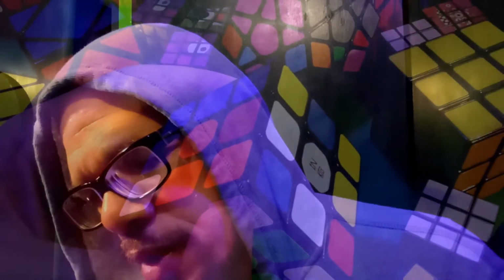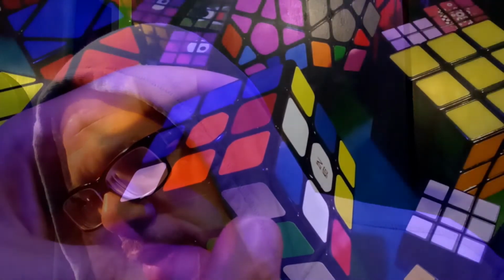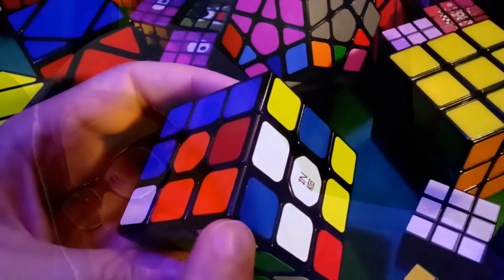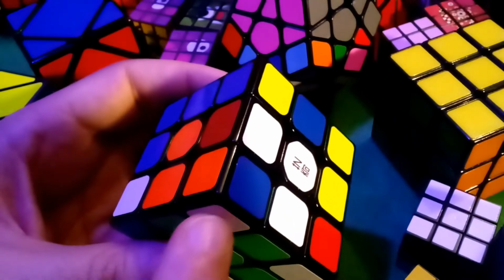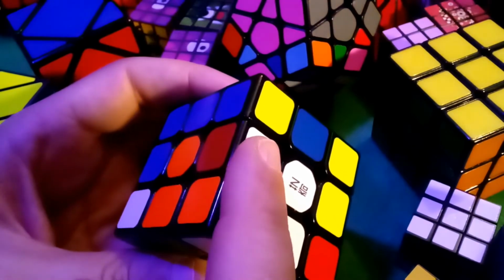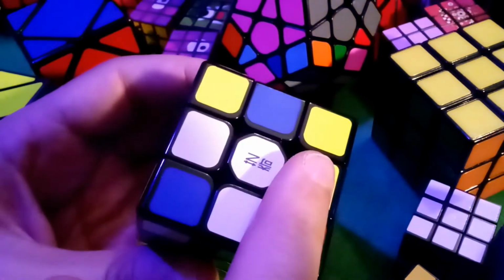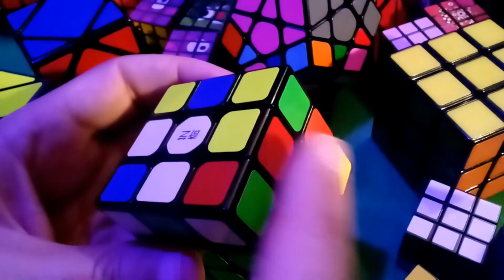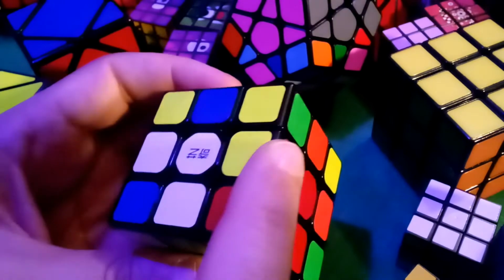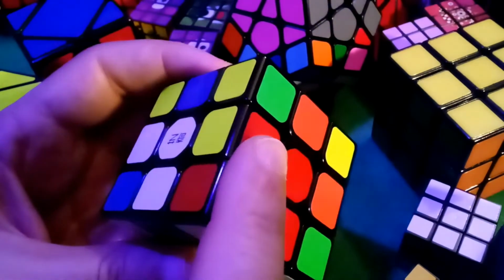So I'm going to show you an example of what that looks like. And I'm also going to let you know that as it progresses, that becomes increasingly more difficult. When you are doing the first corner insertion with the F2L method, with first two layers, it's relatively easy, and then it gets progressively more difficult as the cube begins to fill up with things that you don't want to mess up.